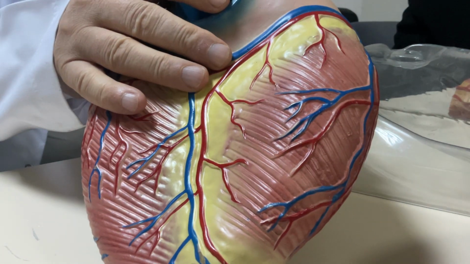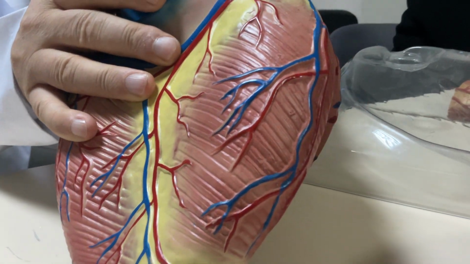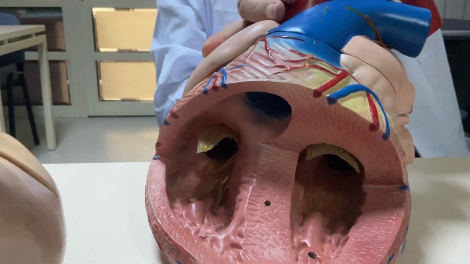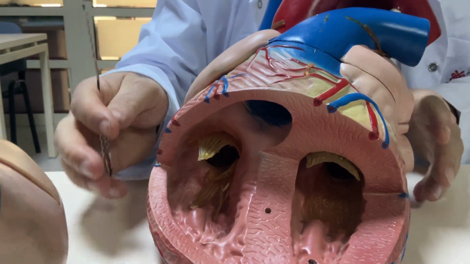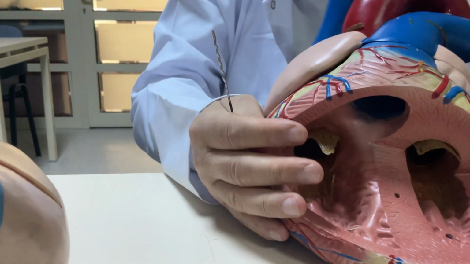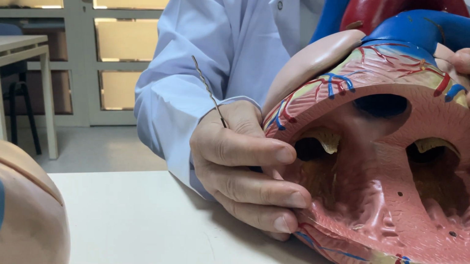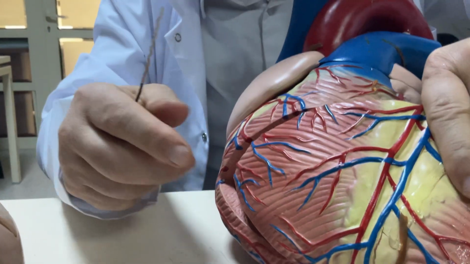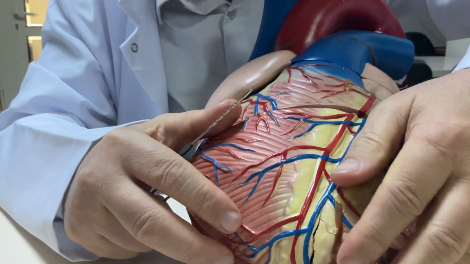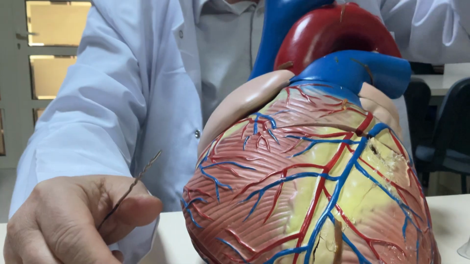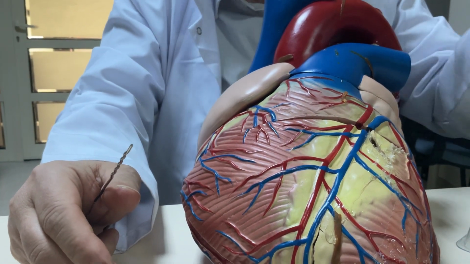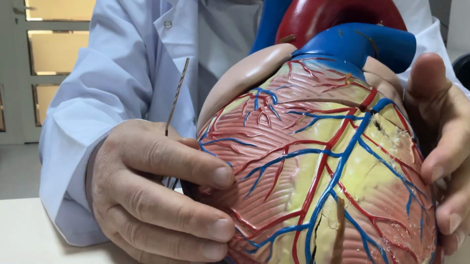Okay, I have a question about the dominancy, the coronary dominance. If a person is co-dominant and he has an occlusion in the right coronary artery, does he have a high chance to live or low chance? Well, in that case, you have a higher chance than a person who is right dominant and the occlusion is in the right coronary artery. Okay?